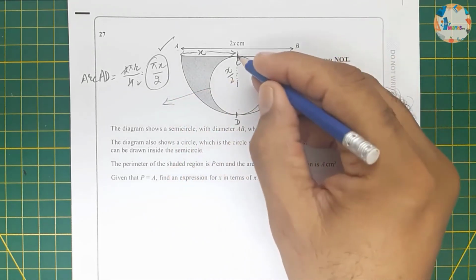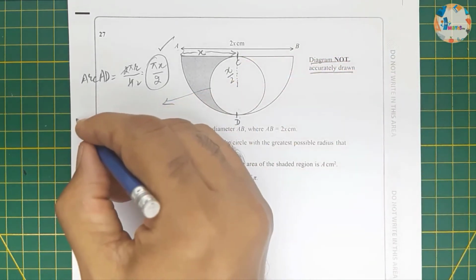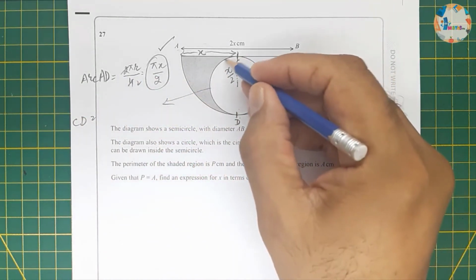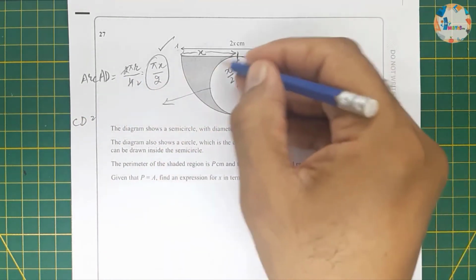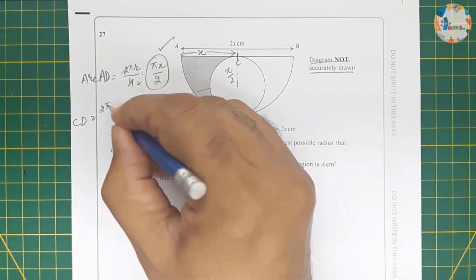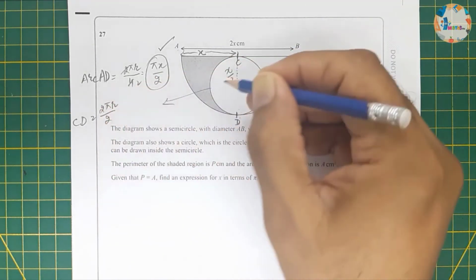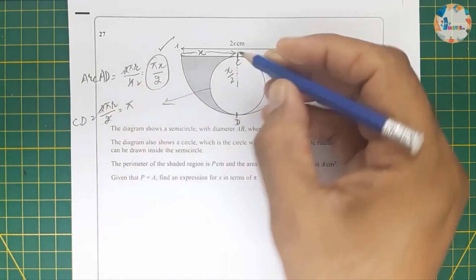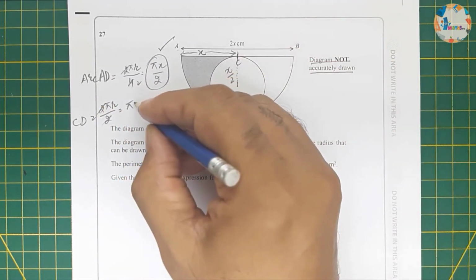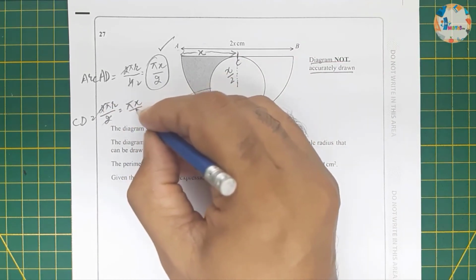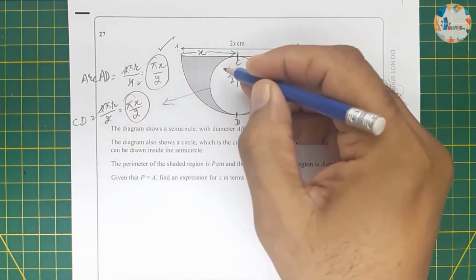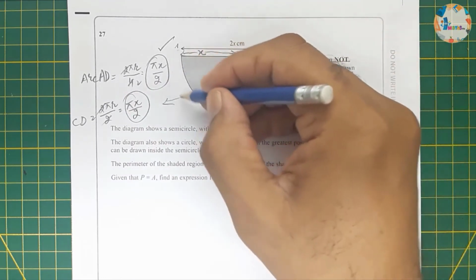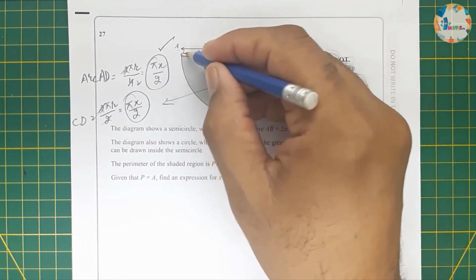So this inner arc, which is CD. CD will be equal to, again, 2 pi r by 2, because this is a semicircle. So this 2 will cancel with this, and pi into radius. Radius is x by 2. So pi x by 2 will be CD. Now we got CD, we got AD, and this is x.